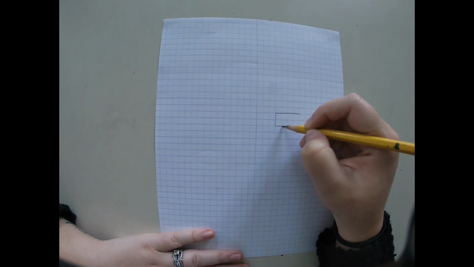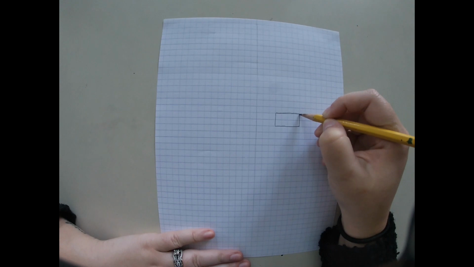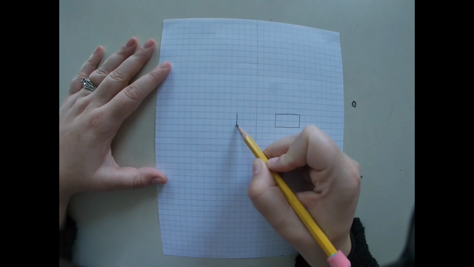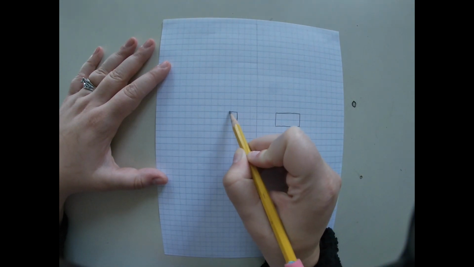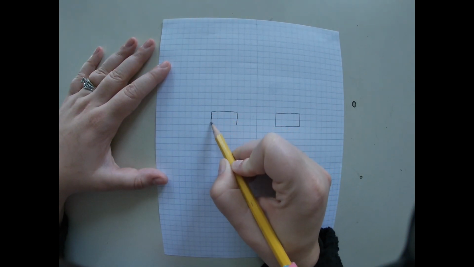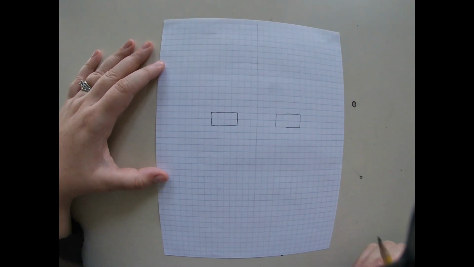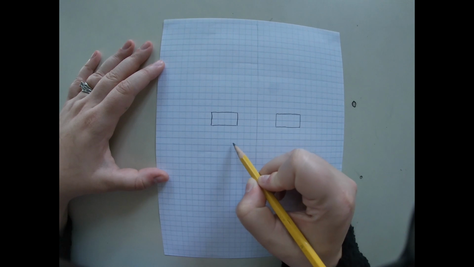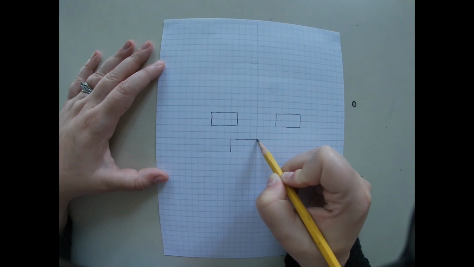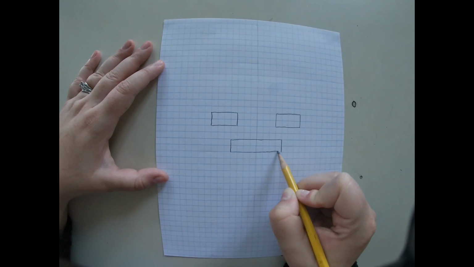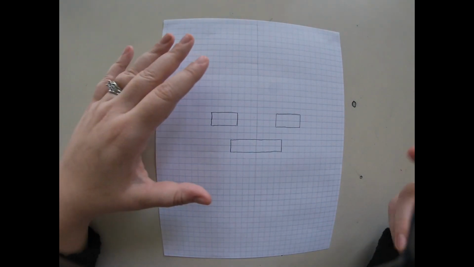We're gonna first start out with the eyes. And if you look at Minecraft artwork, if you look at how the little people are designed, their eyes are rectangles. So go ahead and draw some rectangles. They can be whatever size you want them to be, but make sure that they're even. So do you see how I have 3 spaces from the center line? That's so that they're even on either side. Same with the mouth. I have 4 spaces on each side.